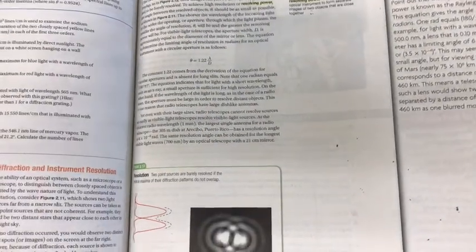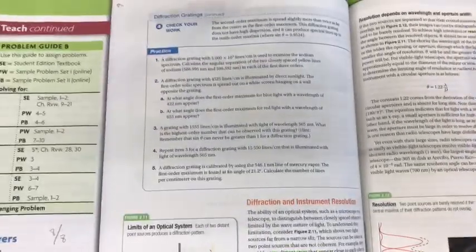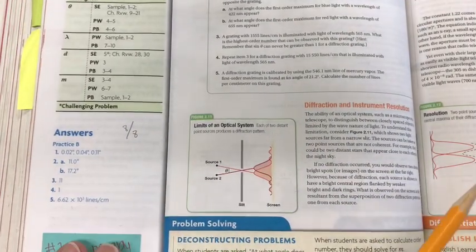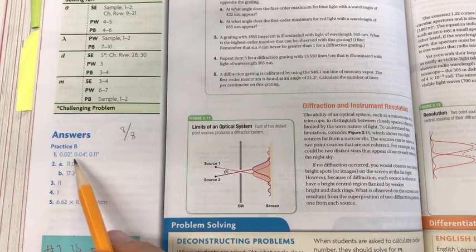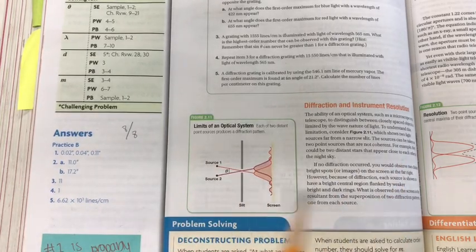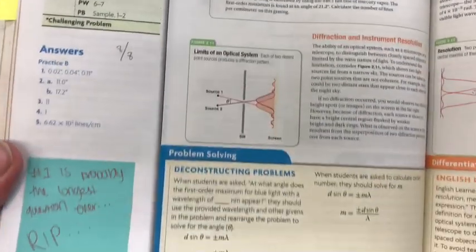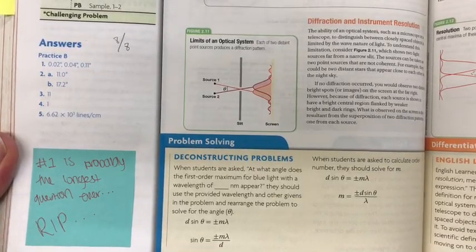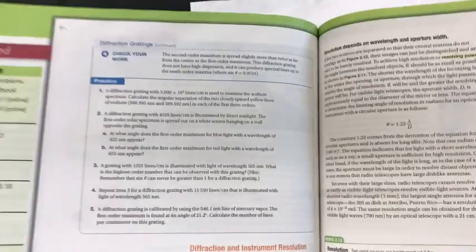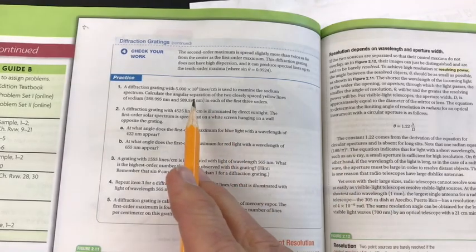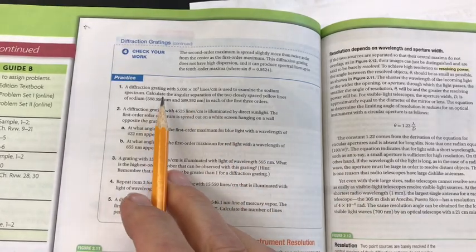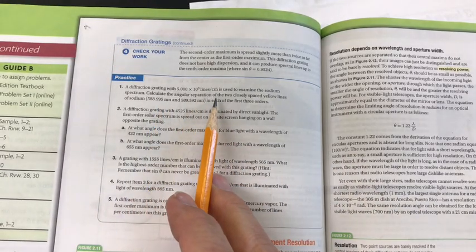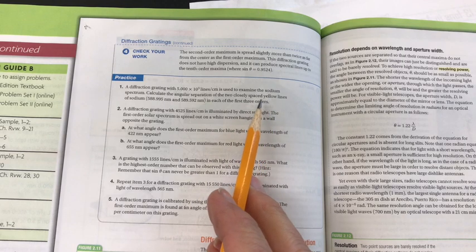So your homework is right here, numbers 1 through 5, and right there are the answers. Now, as someone put in my book, number 1 is quite possibly the longest question ever. Well, part of the reason why is they say, calculate the angular separation of 2 closely spaced yellow lines.